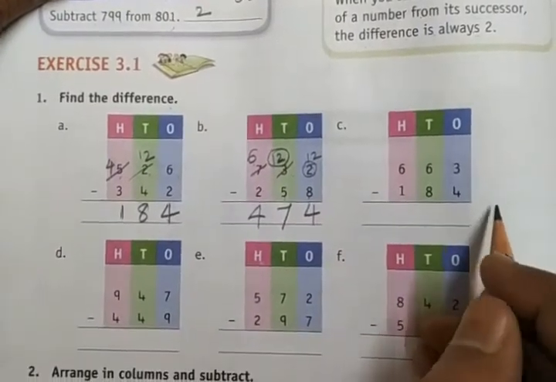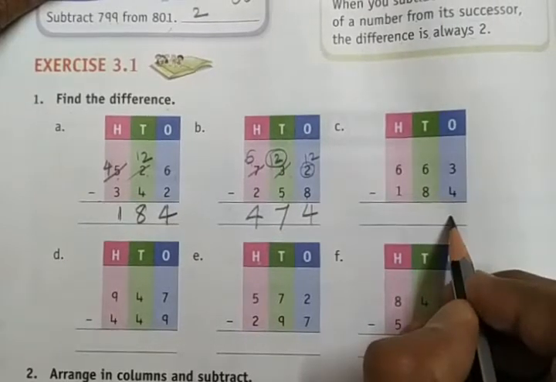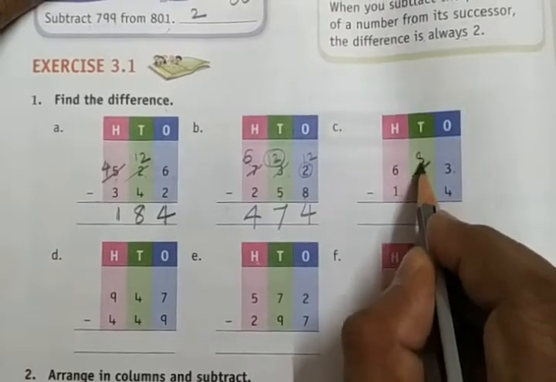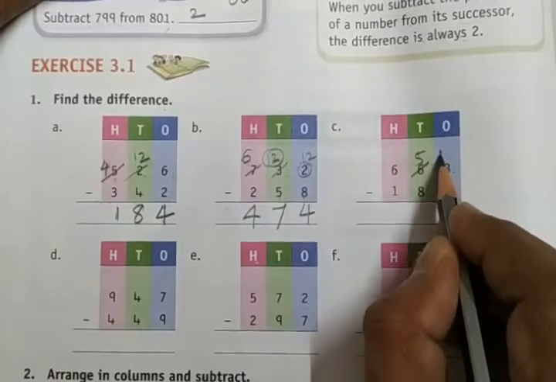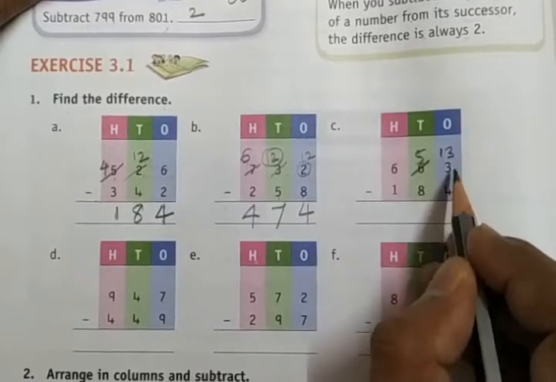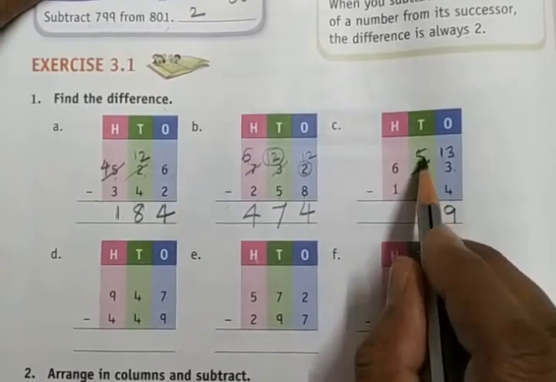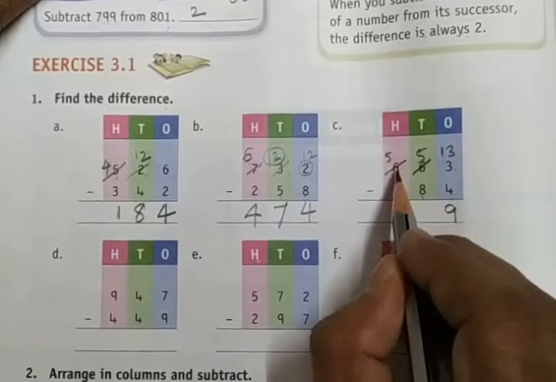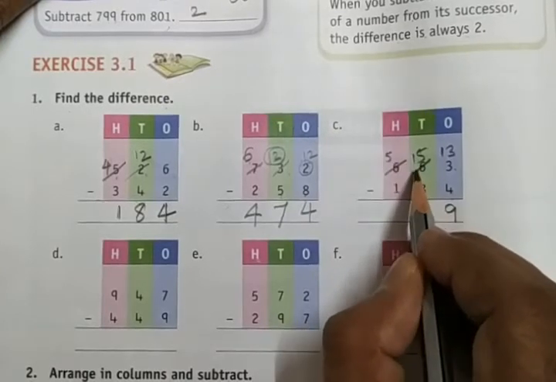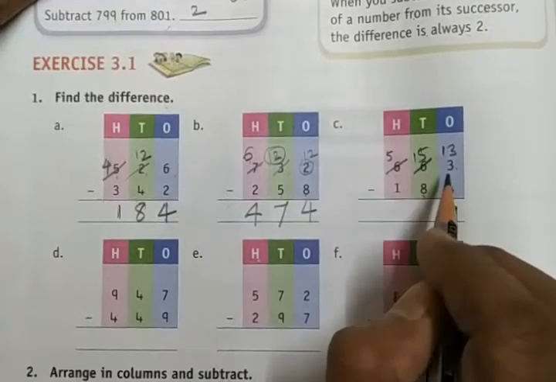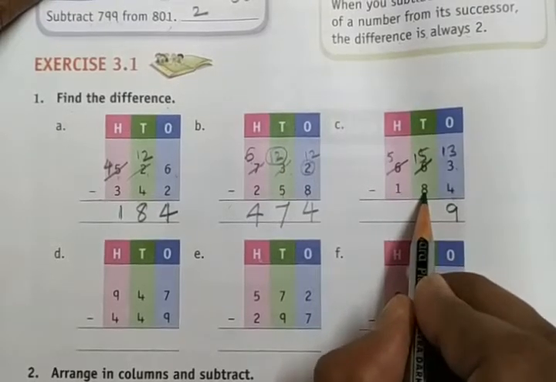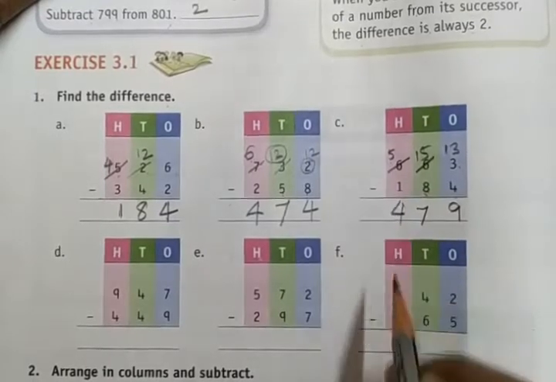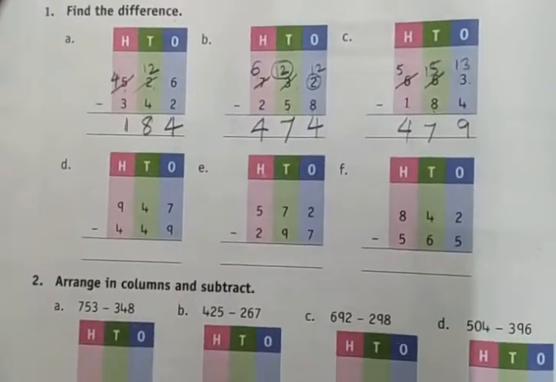Like this. 3 minus 4 is not possible. So from here we have to borrow 1. It will become 5 and 10 plus 3 is 13. 13 minus 4 is 9. 5 minus 8 is not possible. Again you have to borrow from this place. It will become 5 and it will become 15, 10 plus 5 is 15. 15 minus 8 is 7. 5 minus 1 is 4. So like this you have to solve the sums.